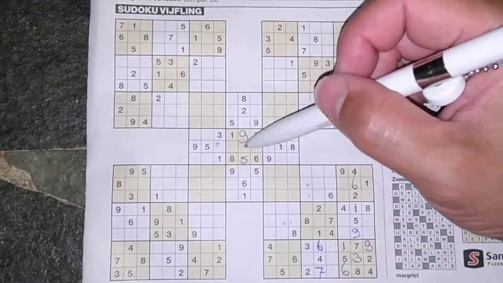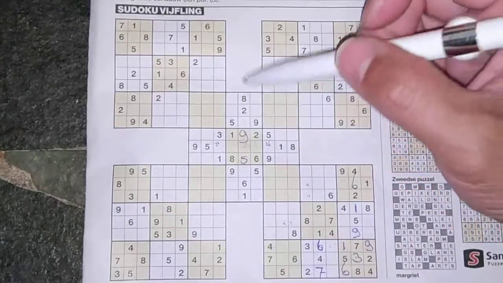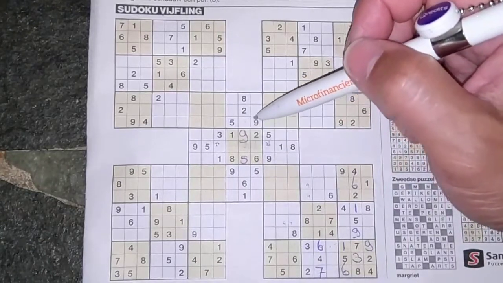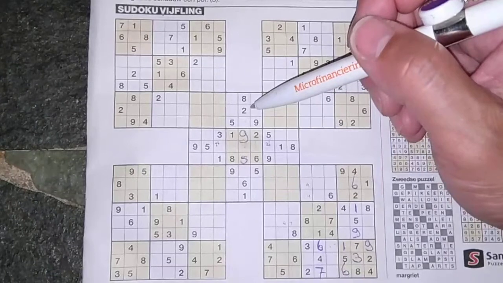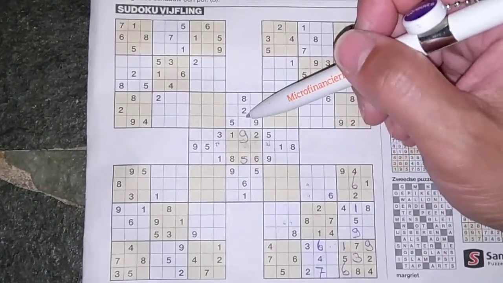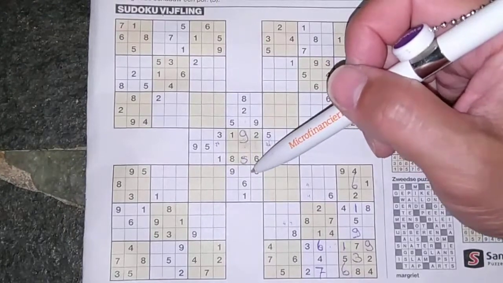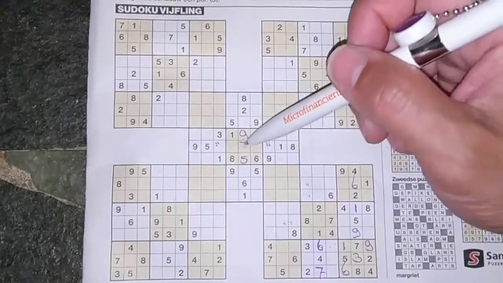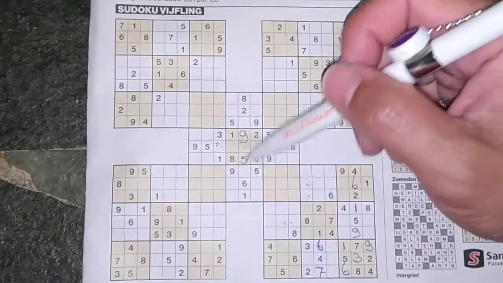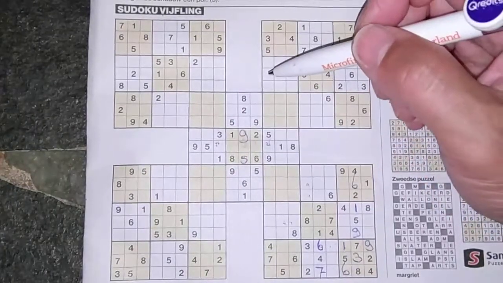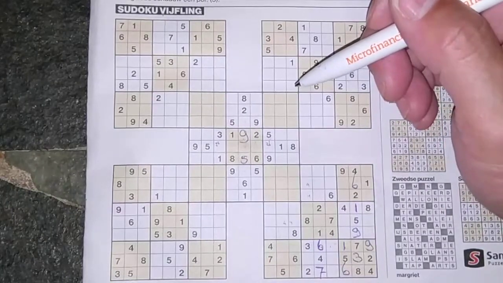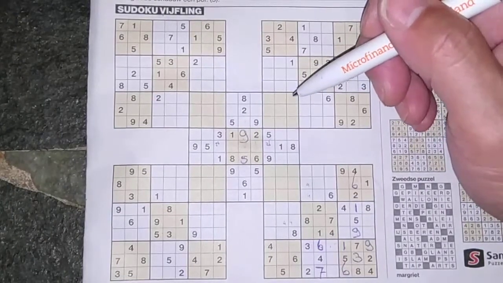How about these 3 numbers? The missing numbers here are the 3, 4, 7. The same as here. Coincidence. Yes, coincidence. Alright.